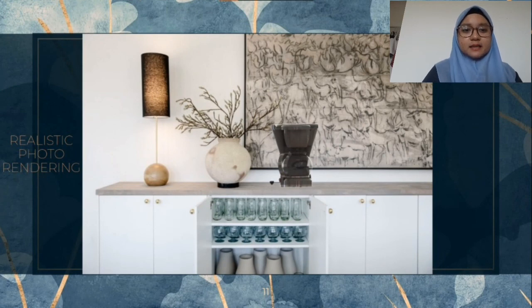Finally, this is the realistic photo rendering of our coffee machine that we made to provide an accurate presentation of how the product will look in real life.